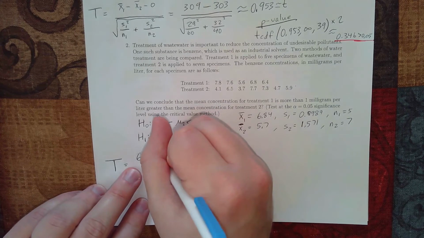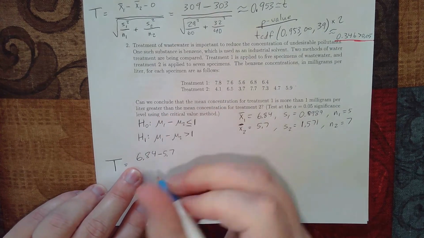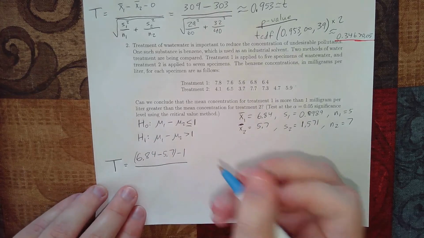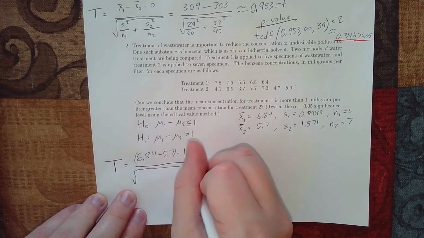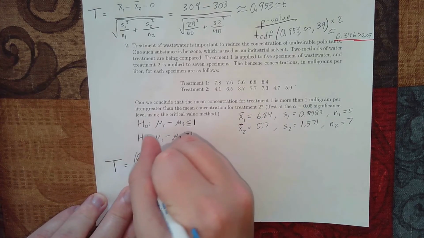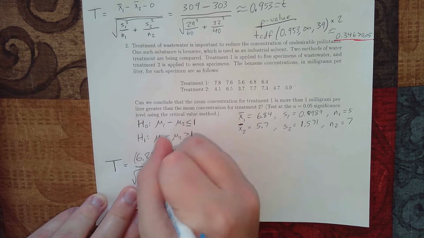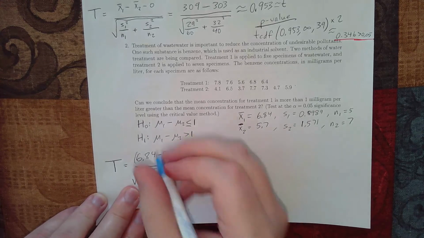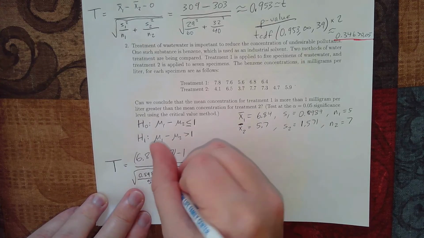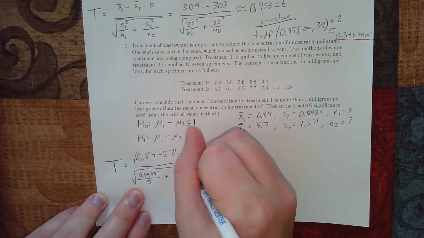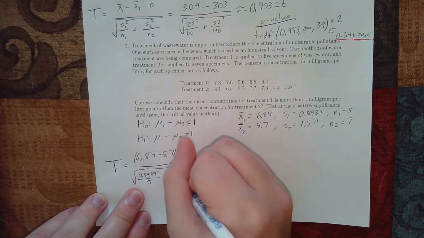So 6.84 minus 5.7 minus 1 over the square root of 0.8989 squared over 5 plus 1.571 squared over 7.